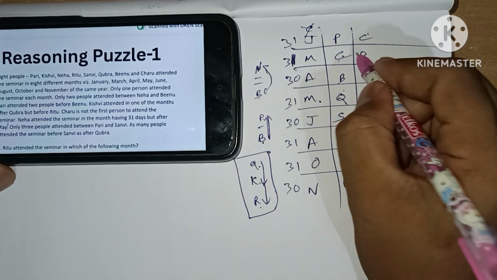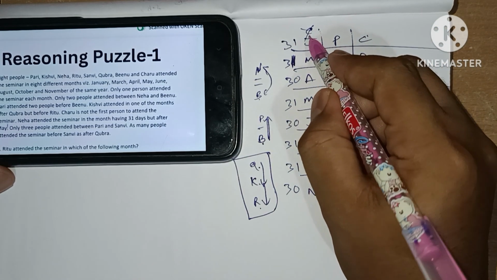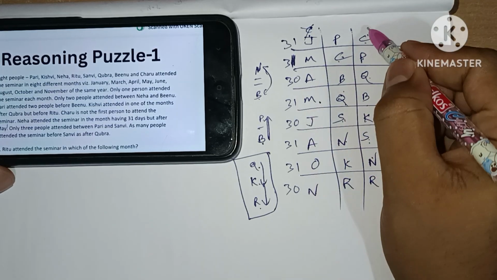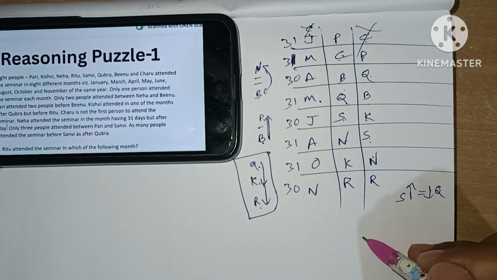so this is the place for Charu, and it is given in the statements that Charu cannot be in January, so this case fails. We are left with this case. So this is the solution of our puzzle.